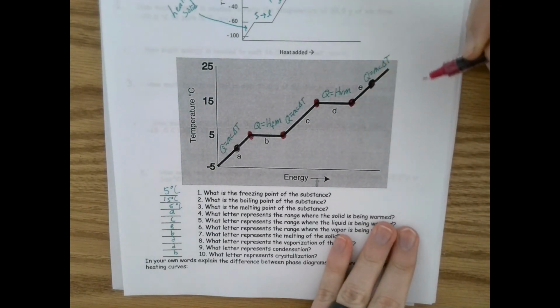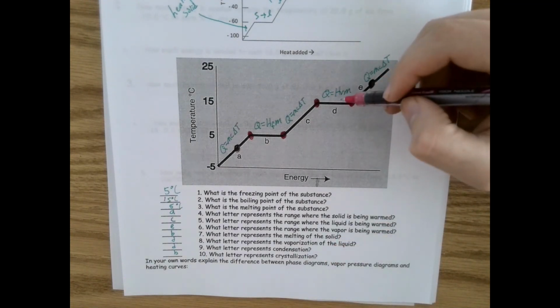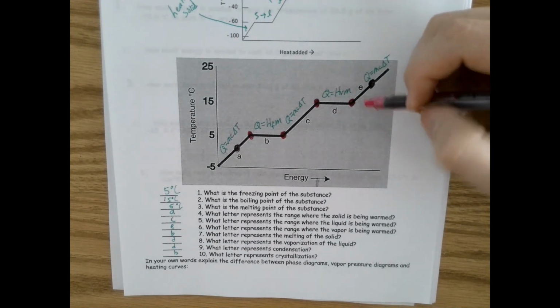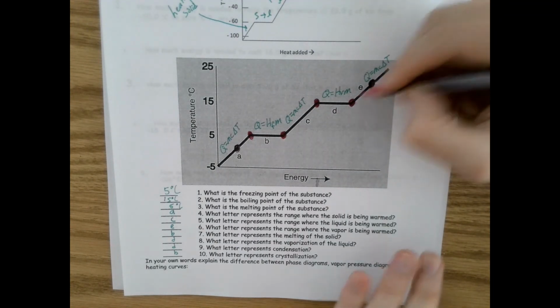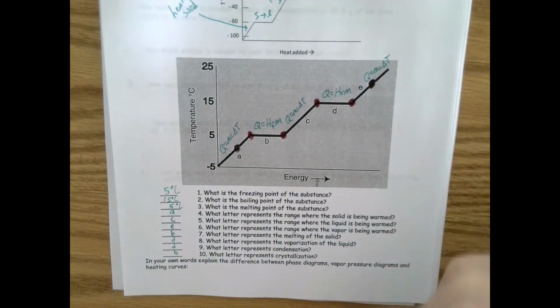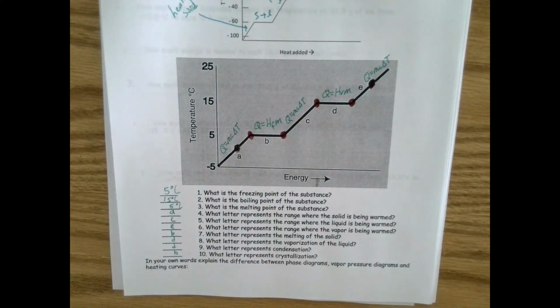So I figure out how much energy is required to vaporize that substance, to go from here to here. Then I have to figure out how much energy is required to heat the gas from here to here, and I would use Q equals MC delta T for that. So potentially, you might have to add 1, 2, 3, 4, 5 different steps to the calculation together.